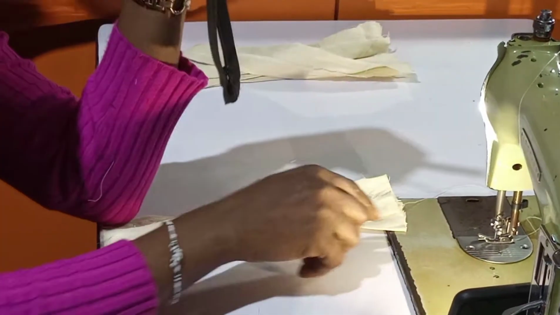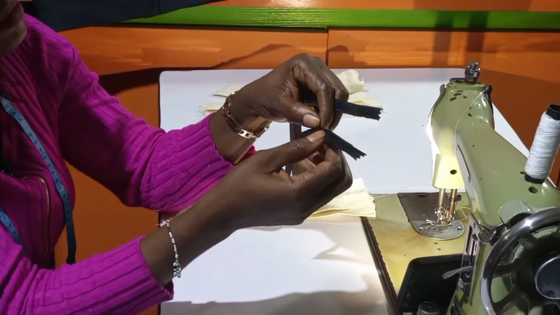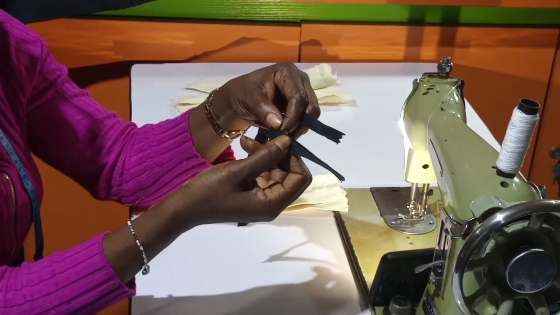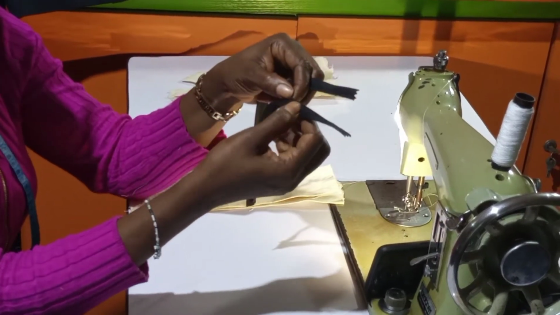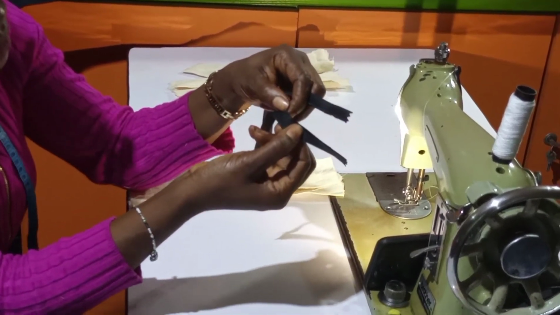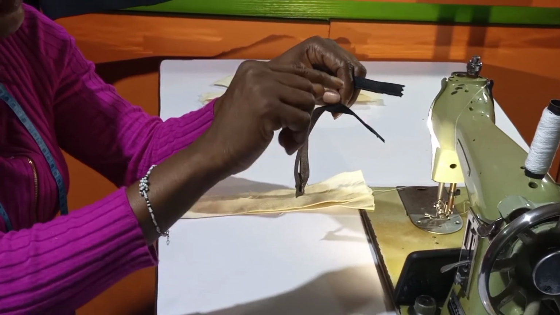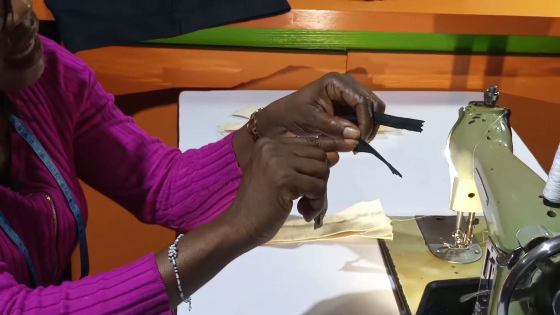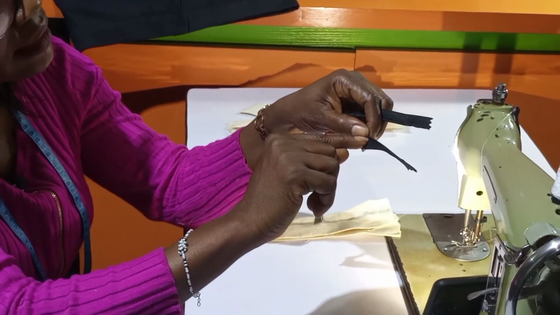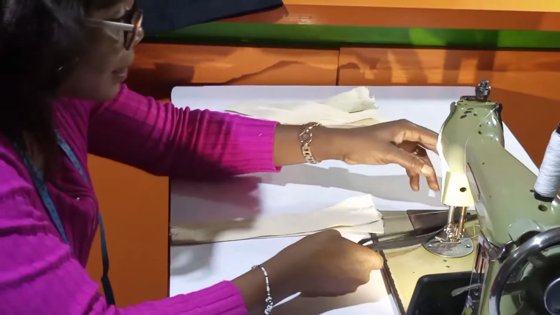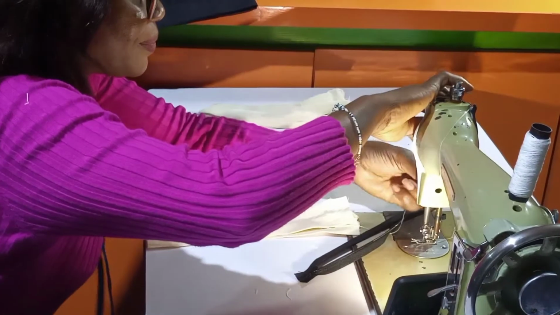So you need your machine foot to keep it open. You have to place the machine foot on it while it's open before you can sew it correctly. And your stitch must be directly behind the zipper teeth. So let's look at it now on the machine.